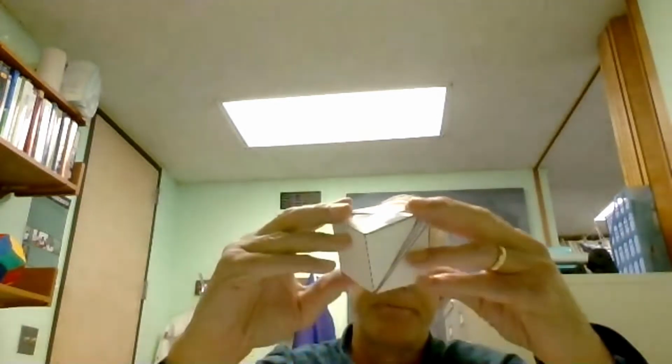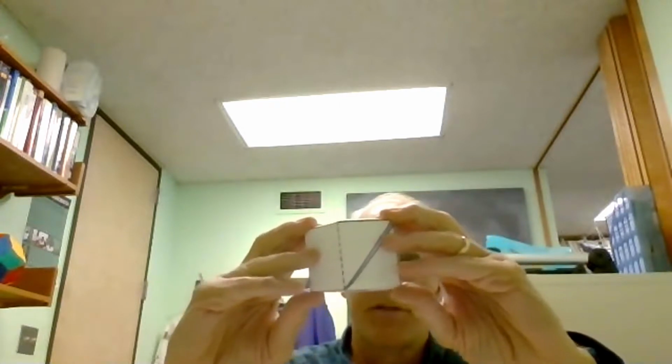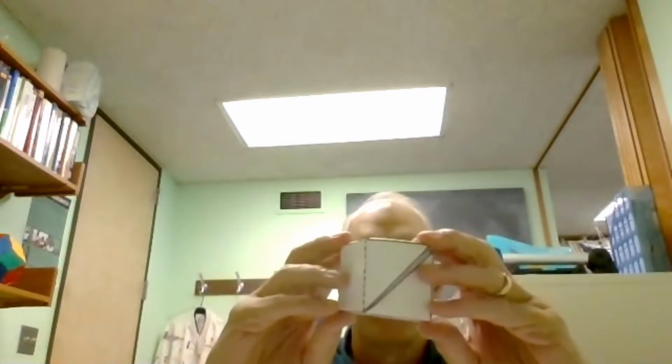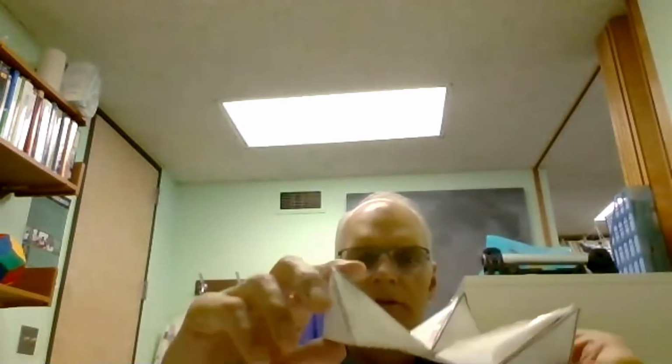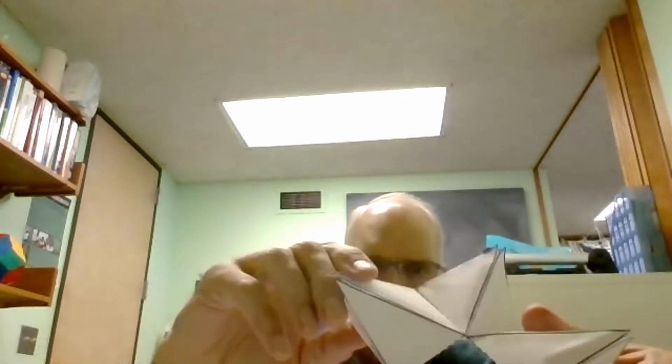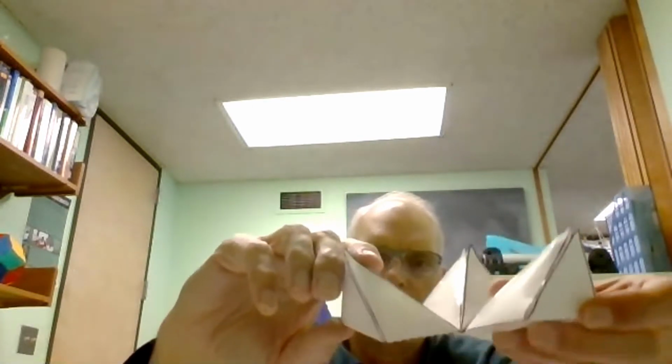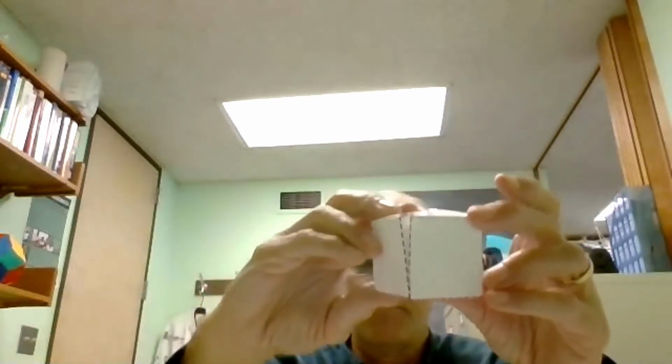And I've got one more example here that's kind of a nice one. Here's a cube, which is a rectangular solid. It is a prism, and this particular foldable is set up where it opens up and you can see the three pyramids that together make the prism.